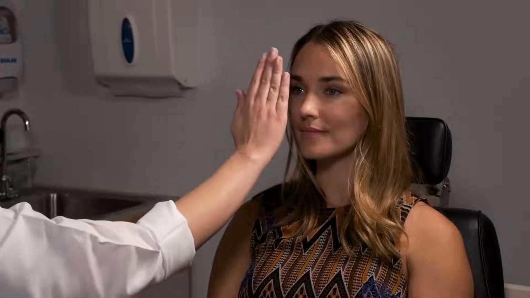So go ahead and look right at the 6 for me. So you're going to cover one eye and then uncover it. And you watch for movement or refixation movements of each eye. So you cover, uncover. Then you do the other side. Cover, uncover. So her eyes are very well aligned.